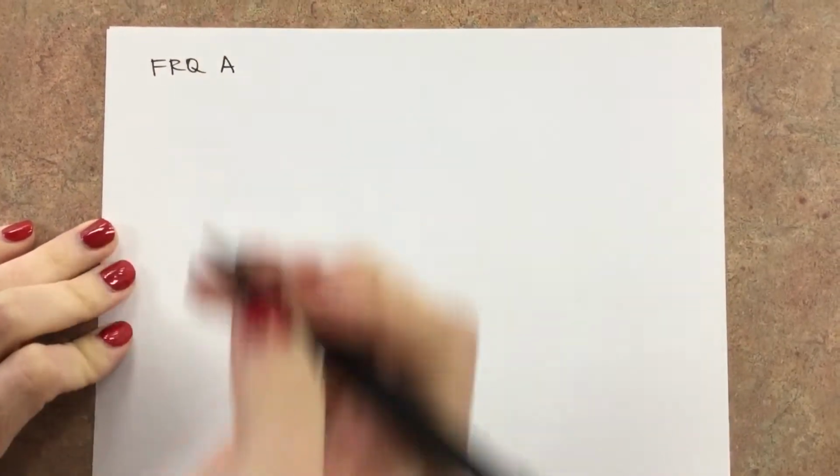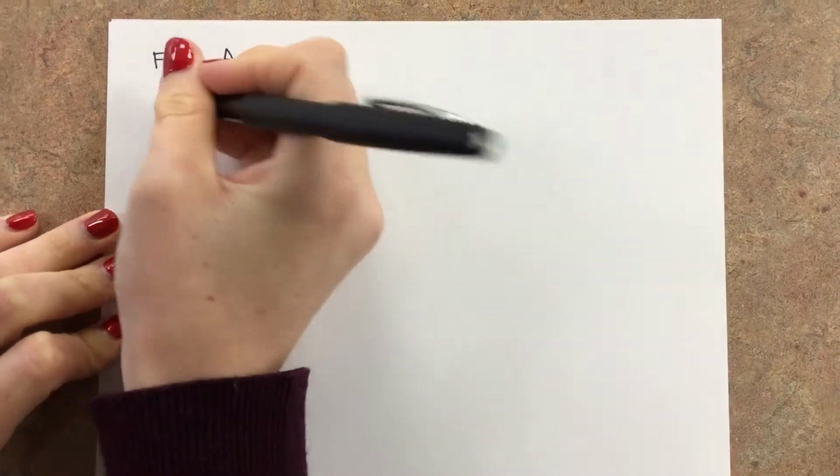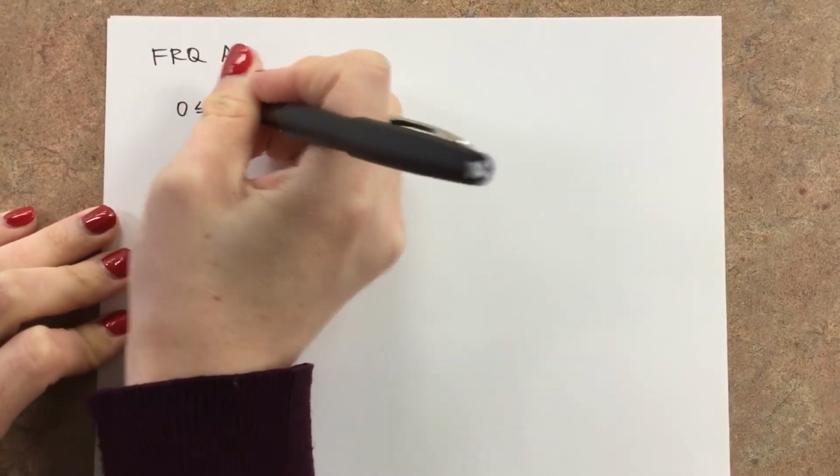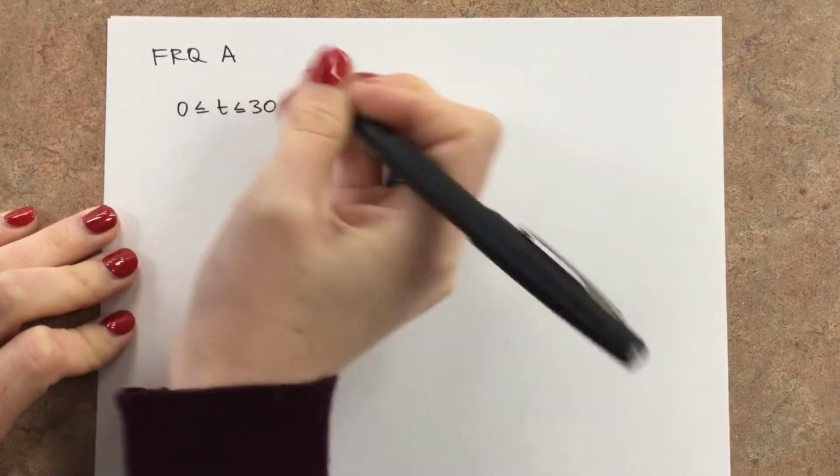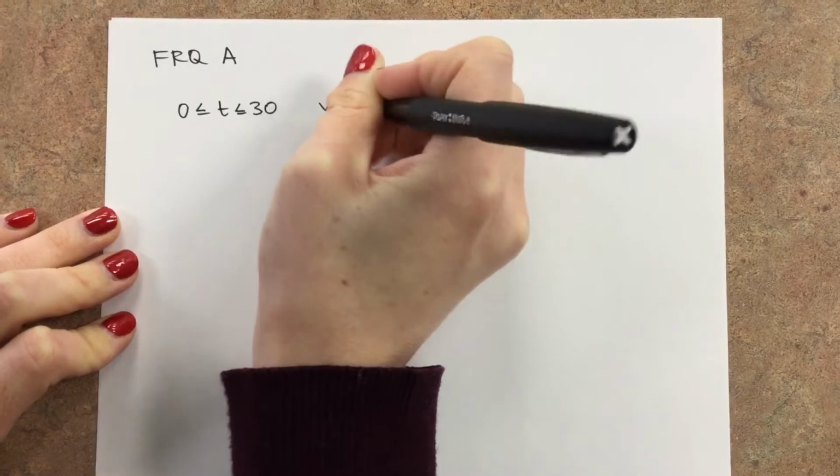All right, this is Unit 8, the FRQ Part A. There is one question here, and it is a calculator active question. So if we look, it says Diego runs back and forth along a straight track during the time interval from 0 to 30 seconds. His velocity is given by this function.